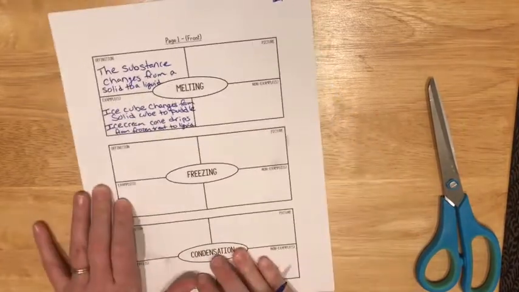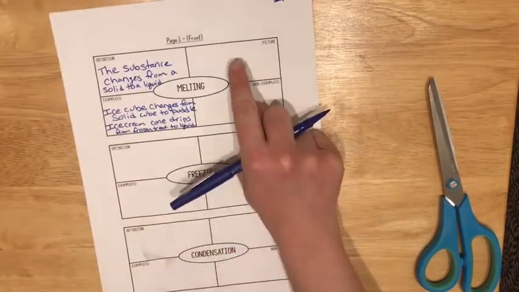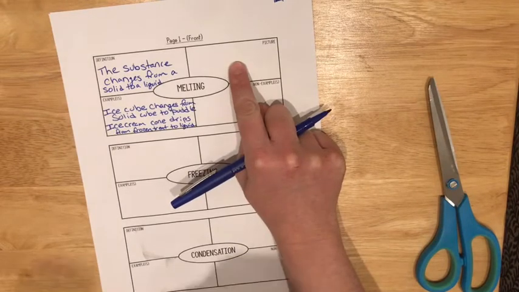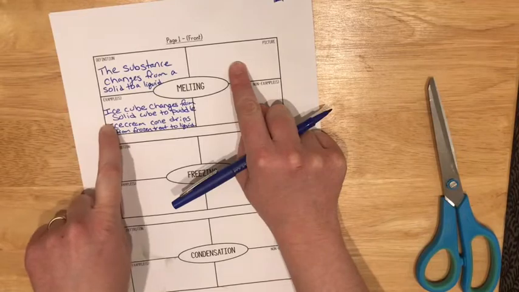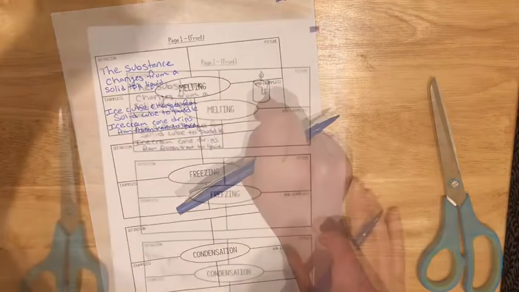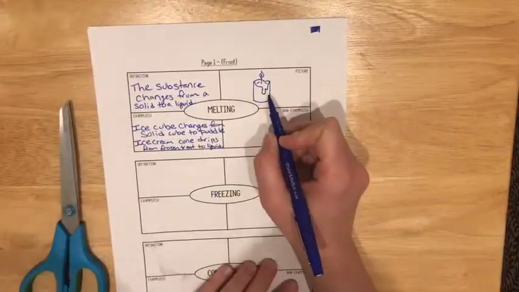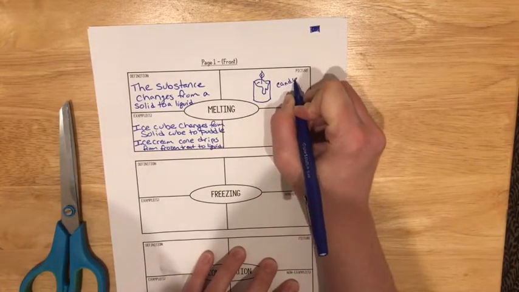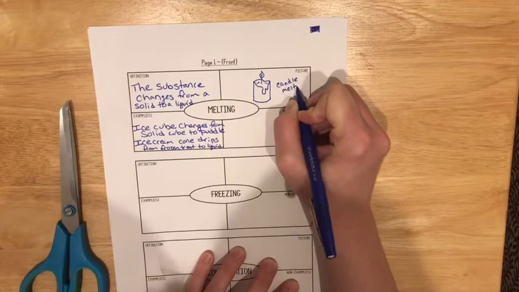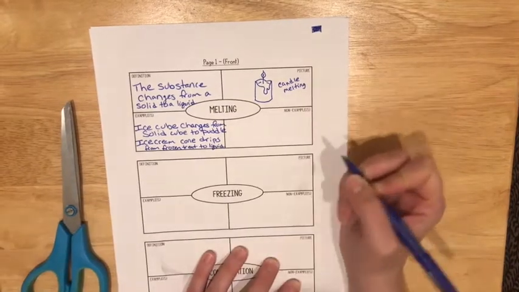Okay. Alright, so then over here is where you're going to draw a picture. So you can pick one of the things that you've done as your example, or it could be something else. Alright, so I have my picture here, and you can put a little caption if you want to. I have a candle that's melting as it's burning. So there's kind of a third example for us.